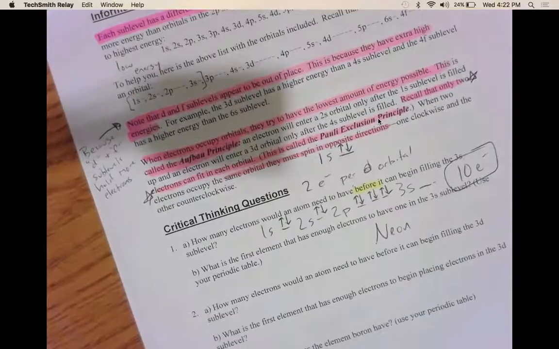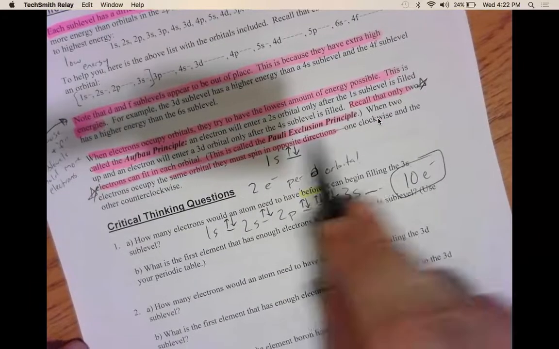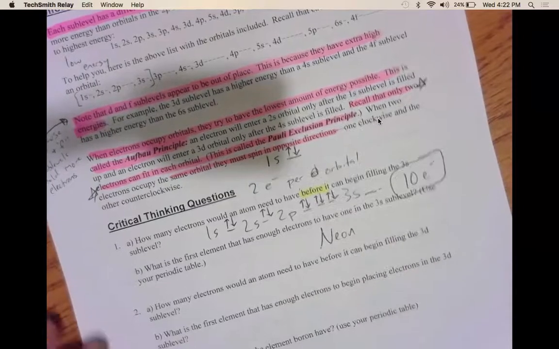Next, so guys, answer questions 2 and 3 using modeling how I solved 1A and B.